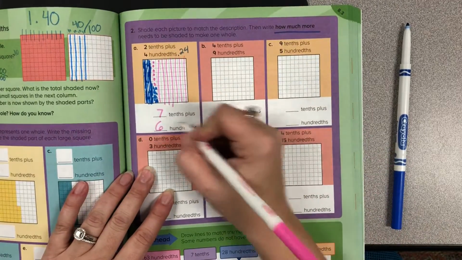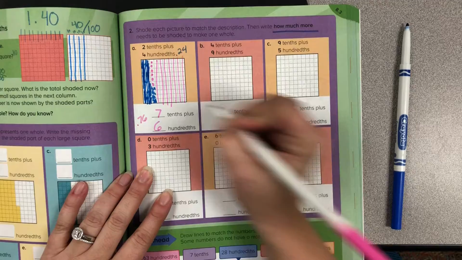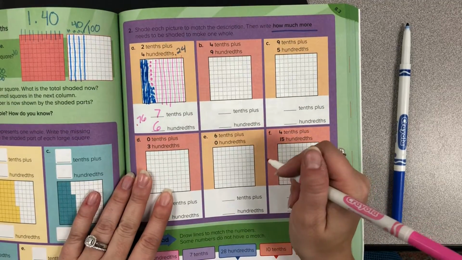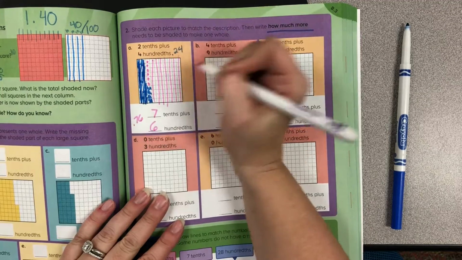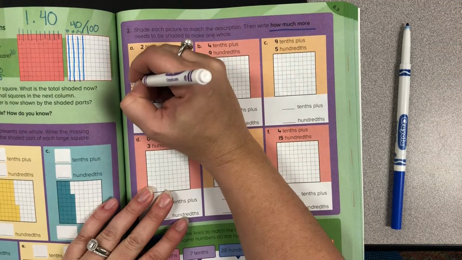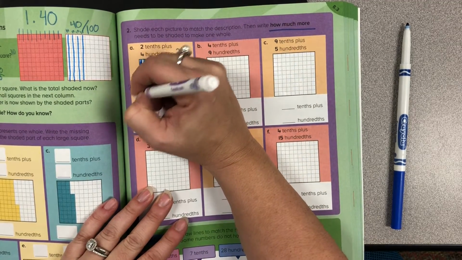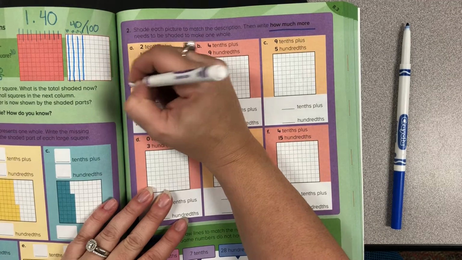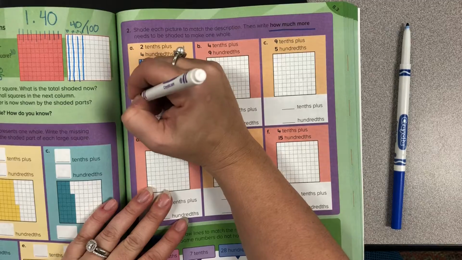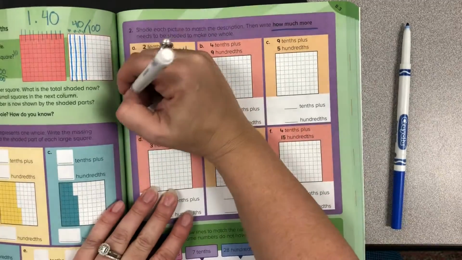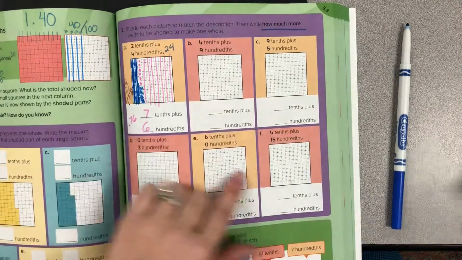So you would need 76 hundredths. You can check that this is correct by adding what you started with and what you need, and it should equal 100. 24 plus 76, 4 plus 6 is 10. 1 plus 2 is 3, plus 7 is 10, so 100. So it checks out. Do the same for all these.